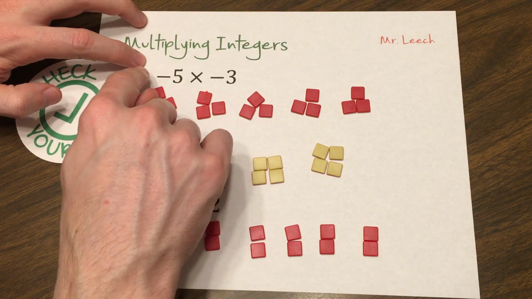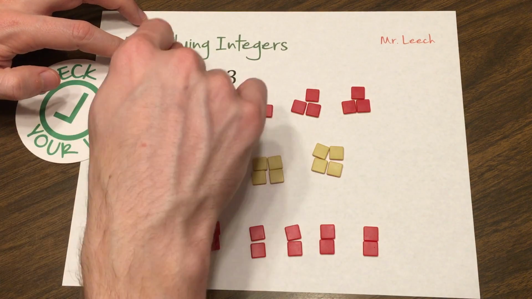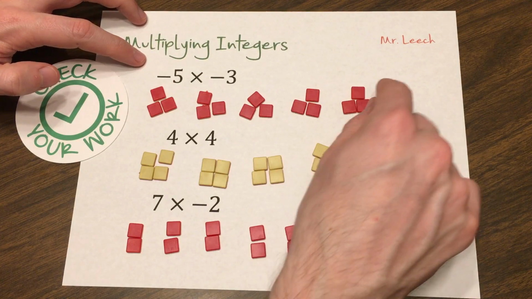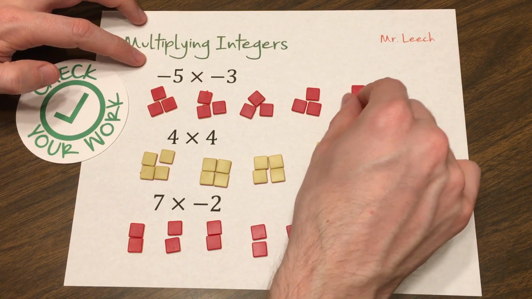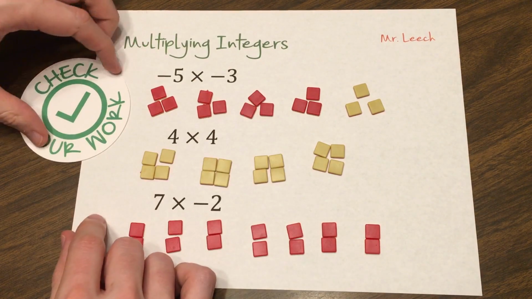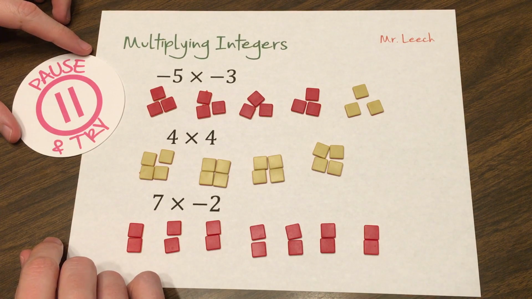But it's being negated. I have these -3 that's being multiplied by this -5. I have -5 groups. So what I need to do is I need to negate these. So I'm going to flip these over, continue flipping all these over, and then answer the question. So you can go ahead and pause and finish this up.